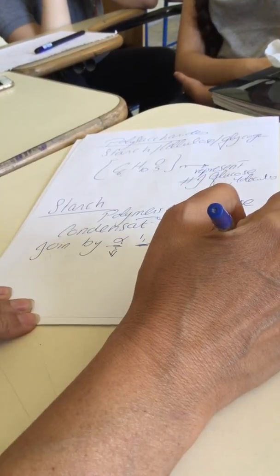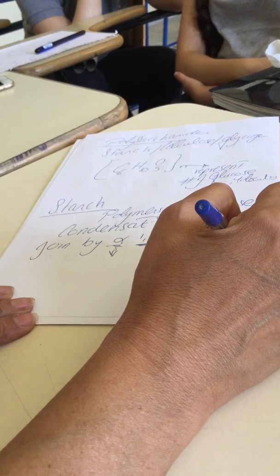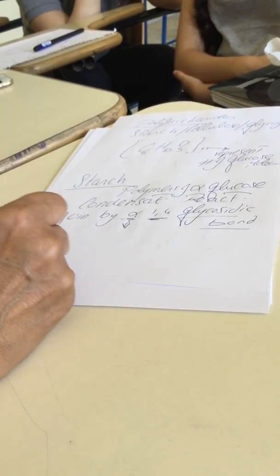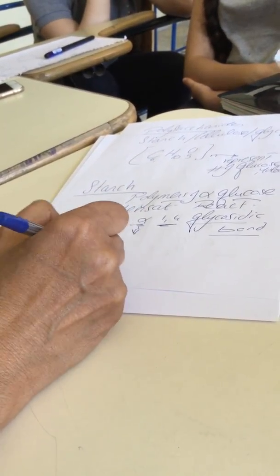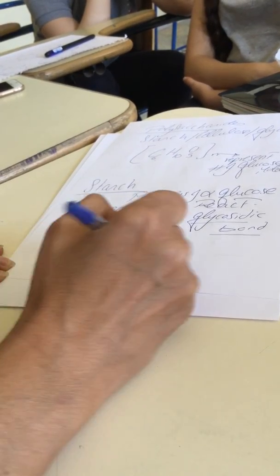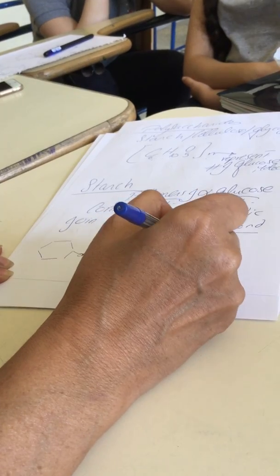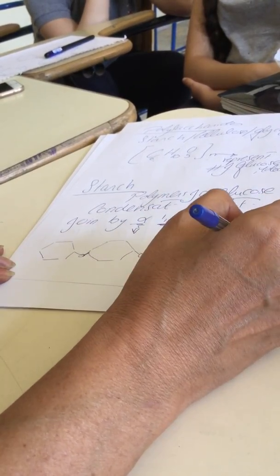Glycosidic bond, oxygen bridge between the two monosaccharides. Okay? And when the monosaccharides start to join by the alpha 1,4 bonds and the chain starts to grow.